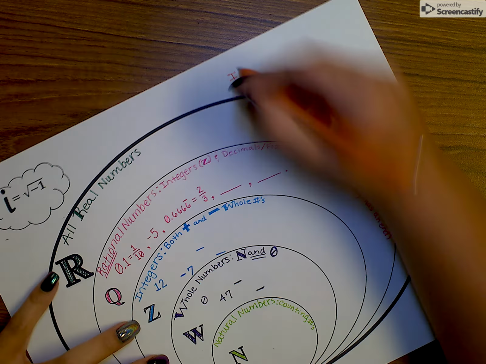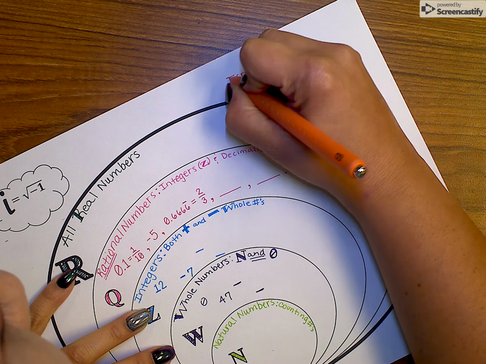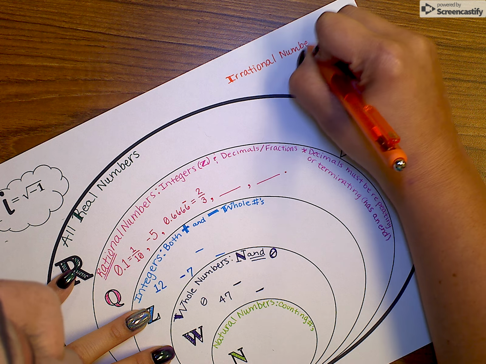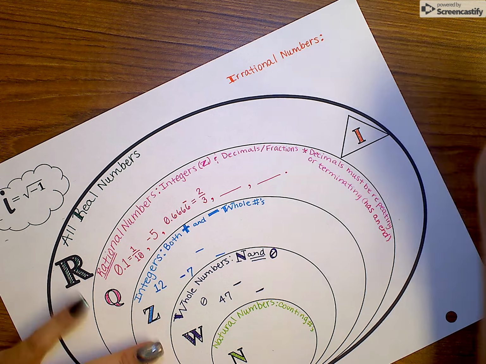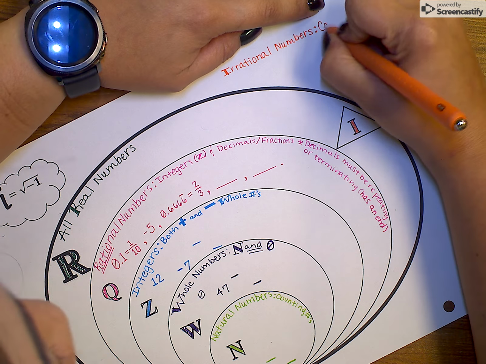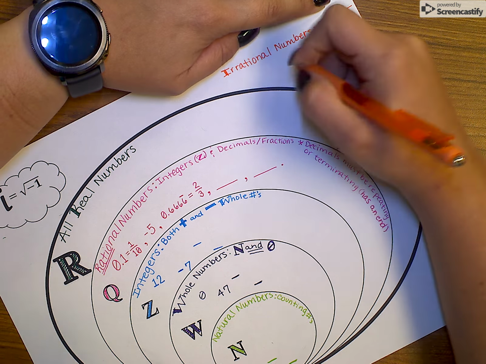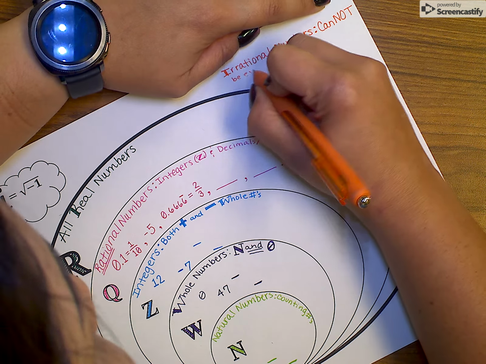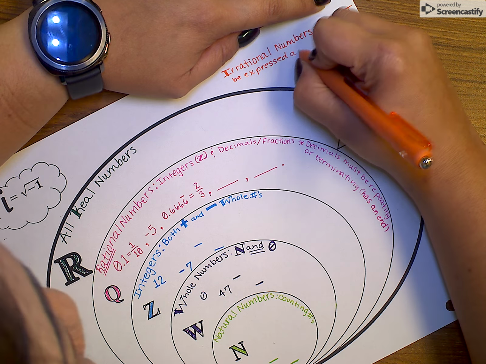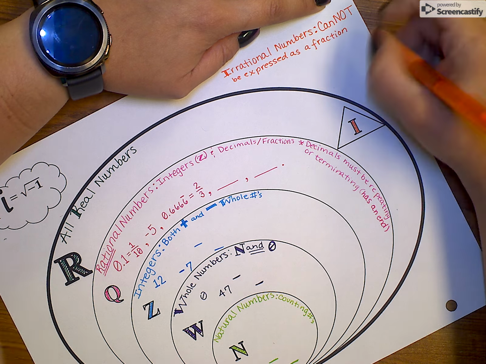Sorry, continuing here. So this is our triangle over here, irrational. Sorry, that's a solid line there. Rational numbers. All right. And so irrational numbers, we're going to write all in this corner here. They cannot be expressed as a fraction of integers.